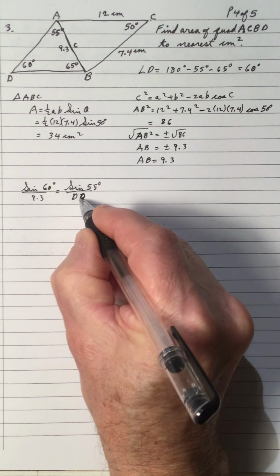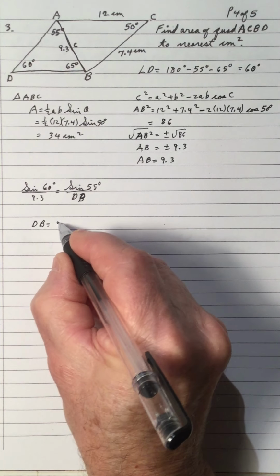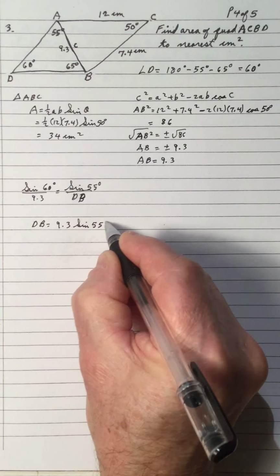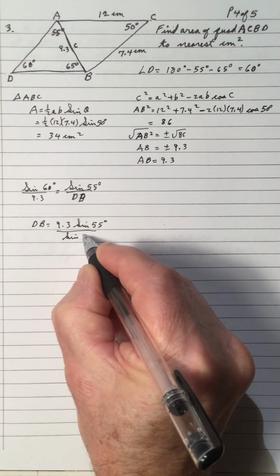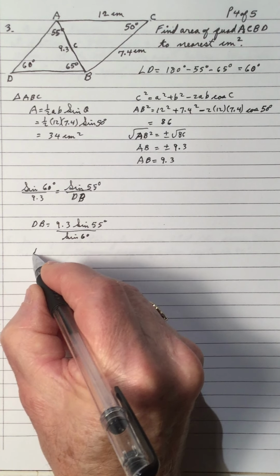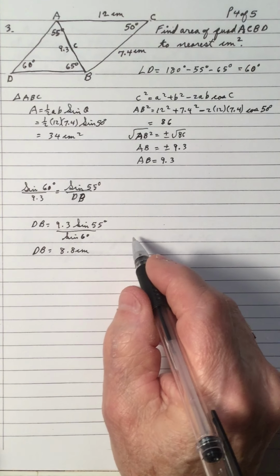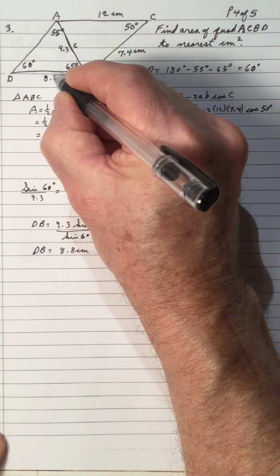So DB is equal to 9.3 sine 55 divided by the sine of 60. And again, sub that into a calculator, and the DB length comes out to be 8.8 centimeters. So now we have this side is 8.8.